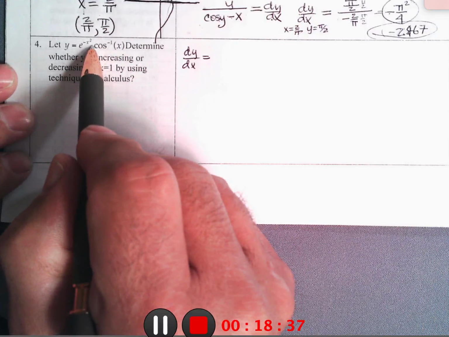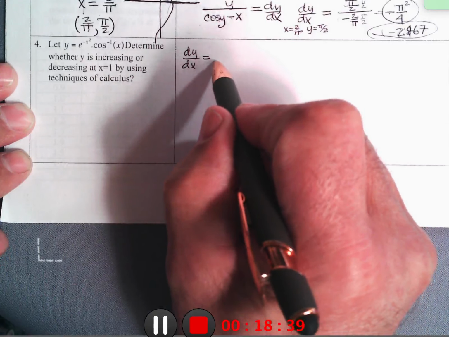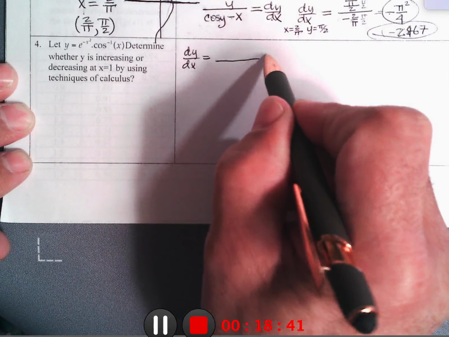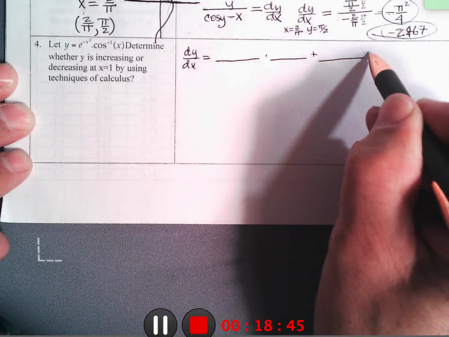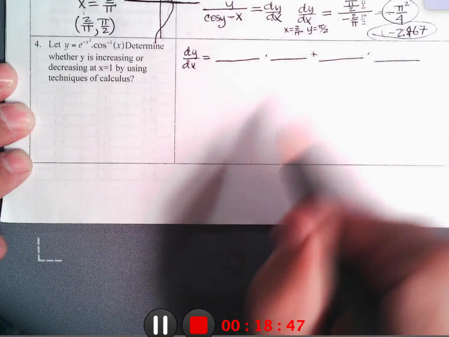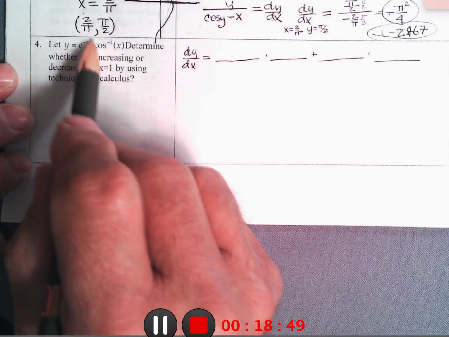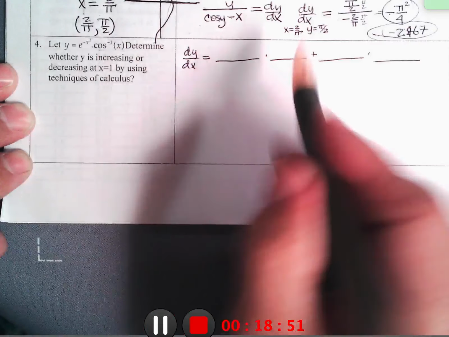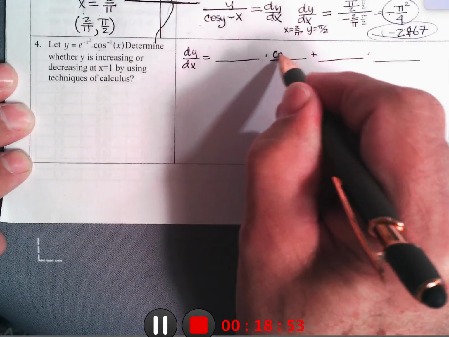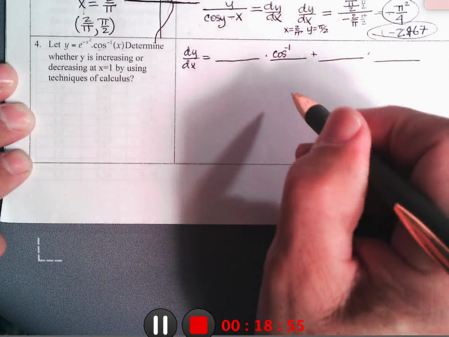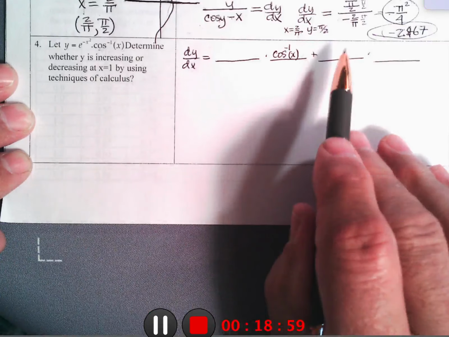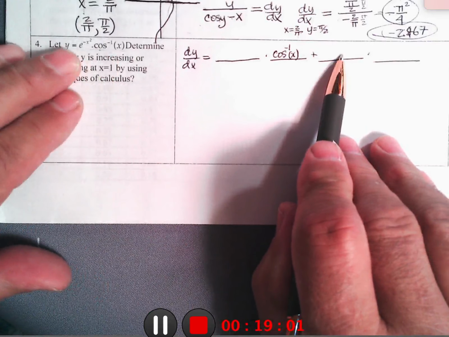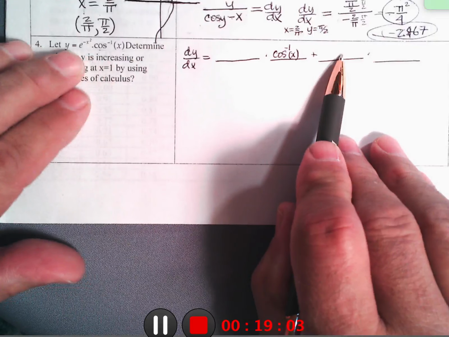So I'm going to set up the product. And it's the derivative of the first times the second. So I'm just going to write that in. Cosine inverse of x. And then the derivative of the second times the first. I'm going to write that in.